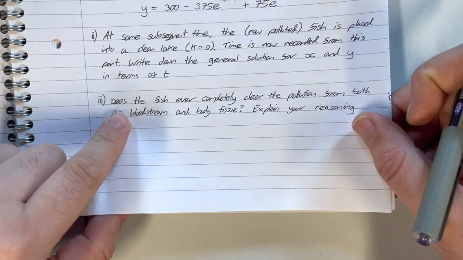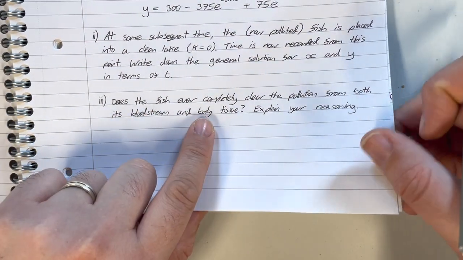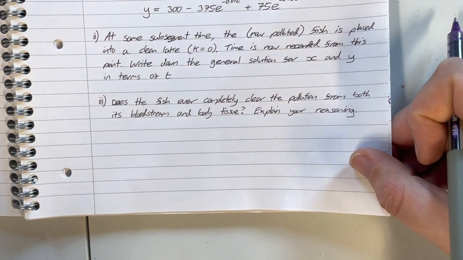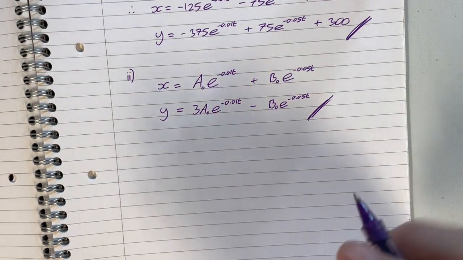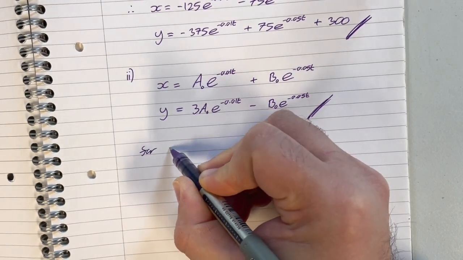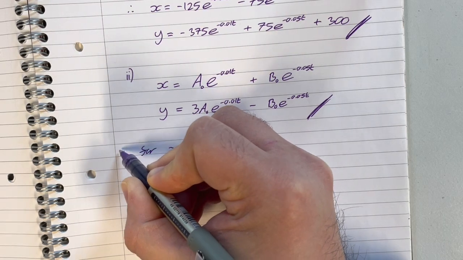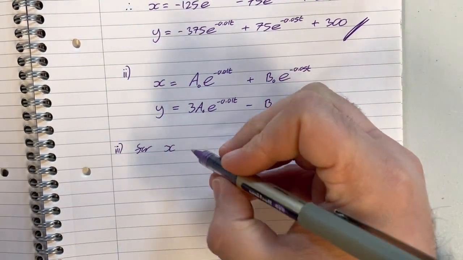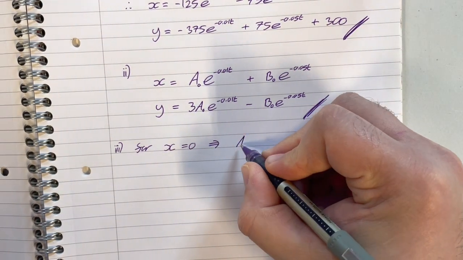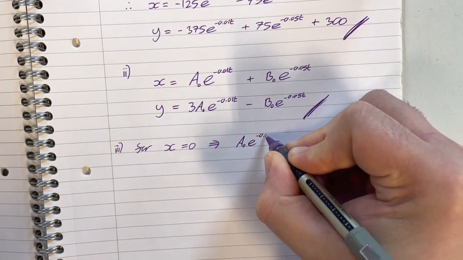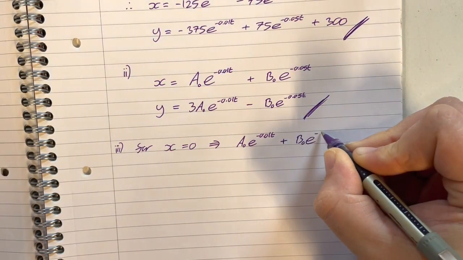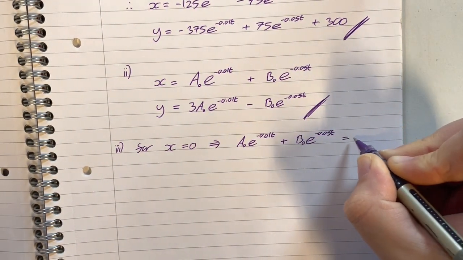I said nice and easy. And then part 3, does the fish ever completely clear the pollution from both its bloodstream and body tissue? Explain your reasoning. So for part 3 now. For x to equal 0, this implies a0 e to the minus 0.01t plus b0 e to the minus 0.05t would equal 0.